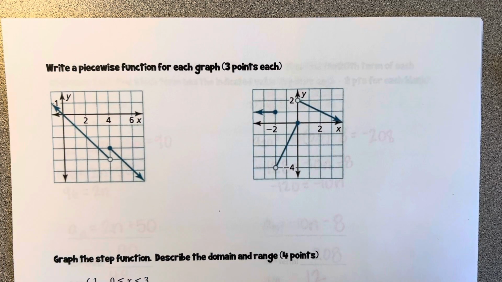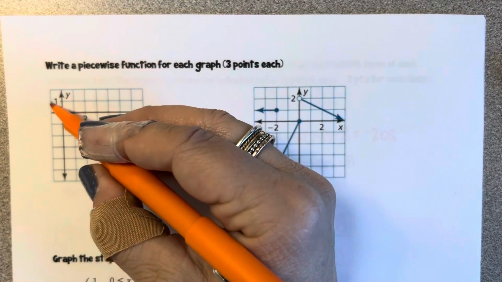Okay, last little bit. So we have to, first of all, find the equations of these lines and then talk about, well, when does it work, right? When do we use each line? Okay, so let's look at this line first.